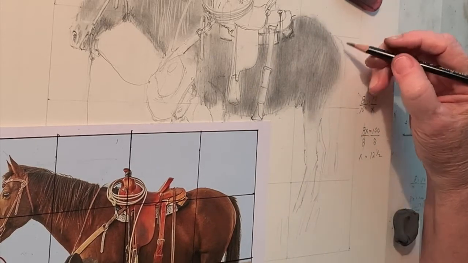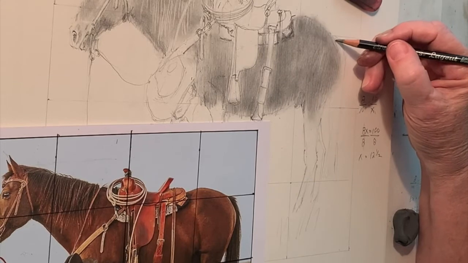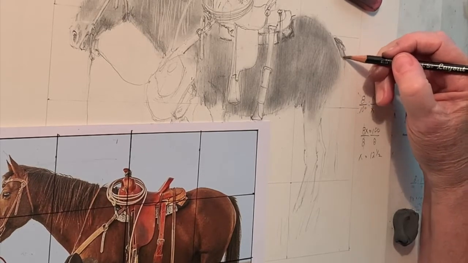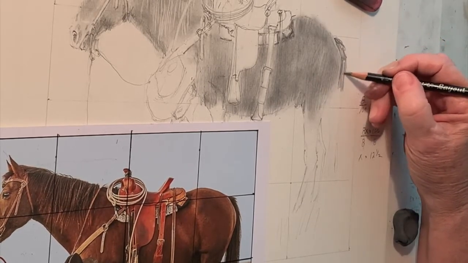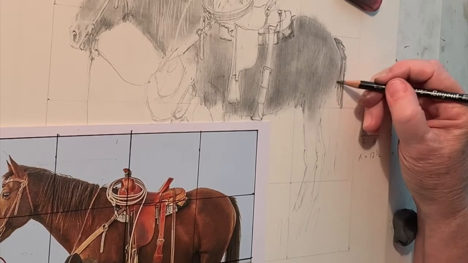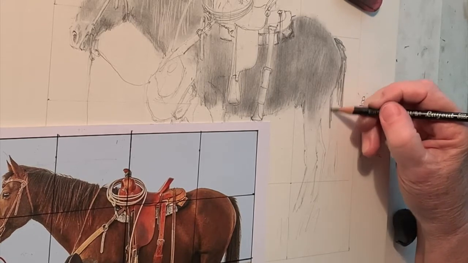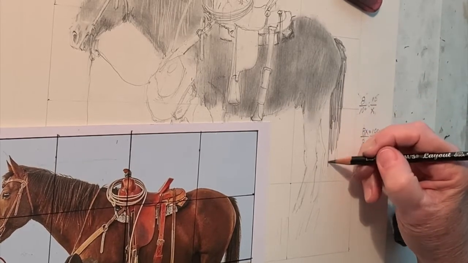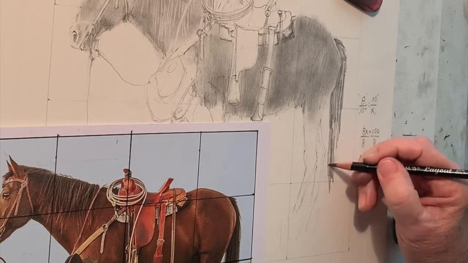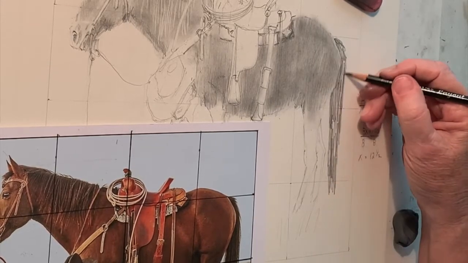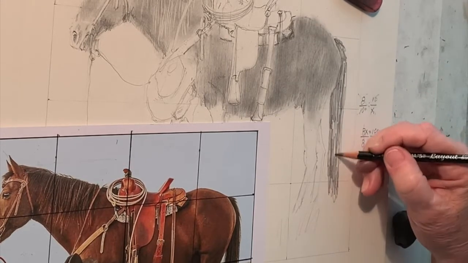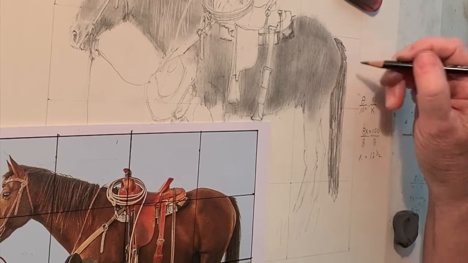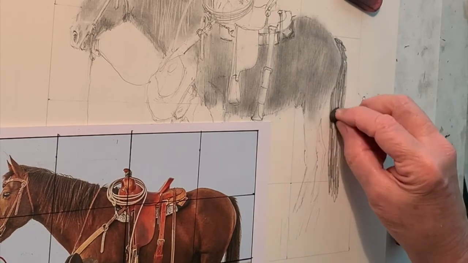I want to put the tail in here because it helps to define the rump right there. So we're going to just darken that hair around the tail here, so it comes down and so it comes around like that, and that defines this back end here. And don't worry about those lines showing up here, because we're going to use those lines to indicate the different strands of fur there, or hair, I should say, not fur there. Okay, and we'll fill that in a little bit.